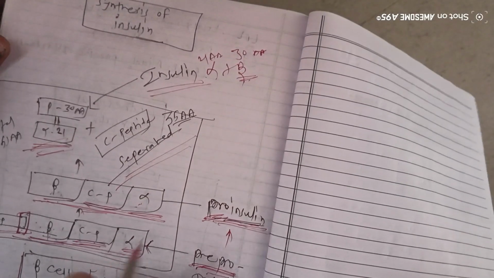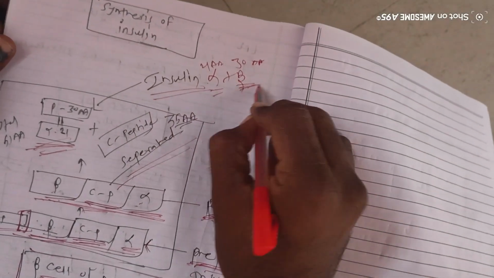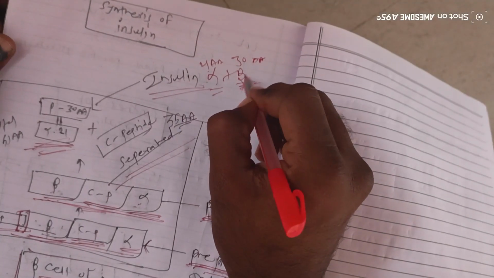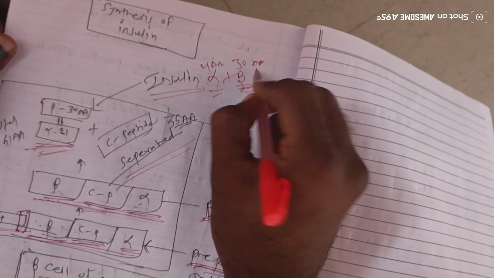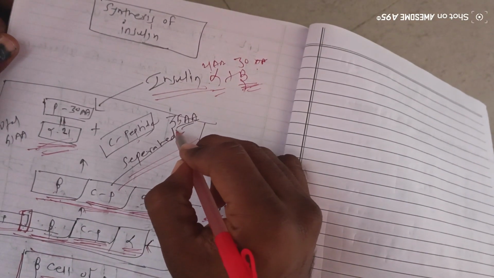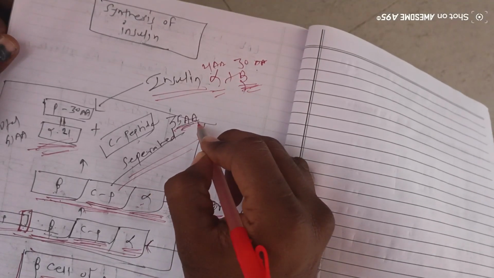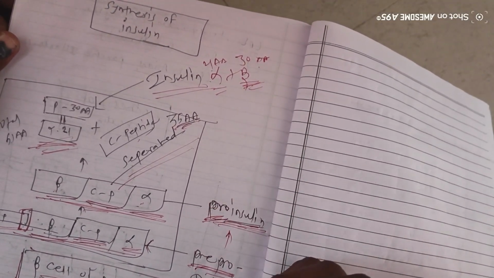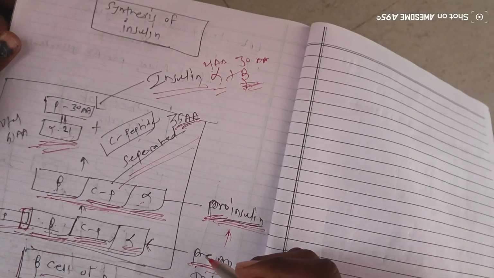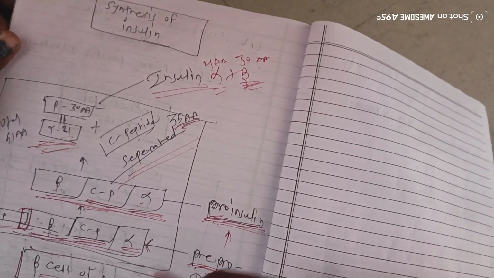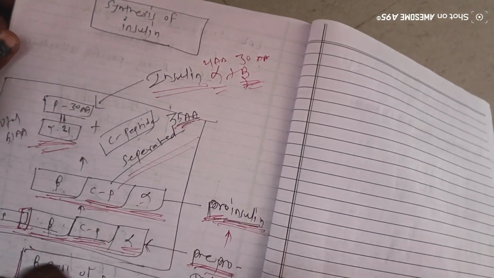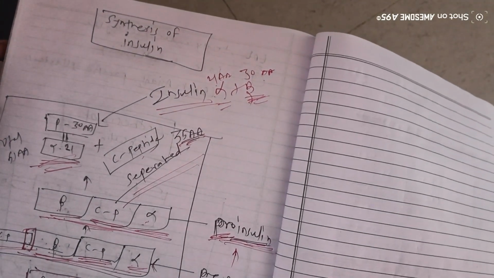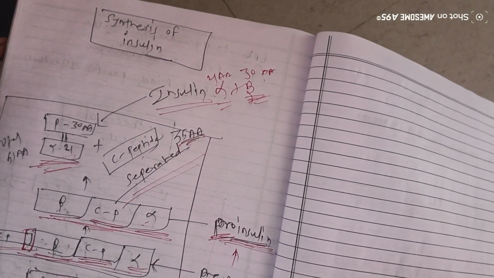Structure of insulin has two parts: alpha chain and beta chain. Alpha chain has 20 amino acids and beta chain has 30 amino acids. C peptide is again a protein which has 35 amino acids. Insulin is also a protein. That's why it is made up of amino acids. Many amino acids joined together to form proteins. This is how insulin is synthesized in the beta cell of pancreas.